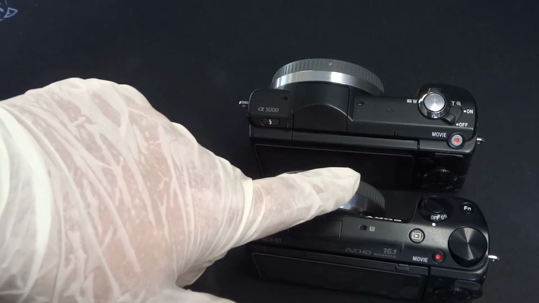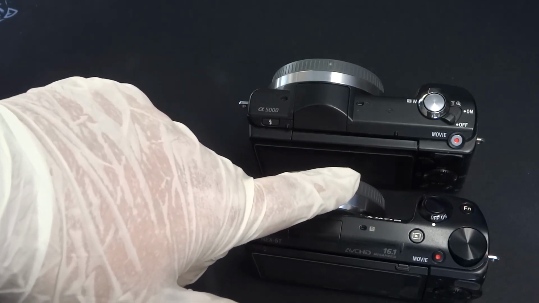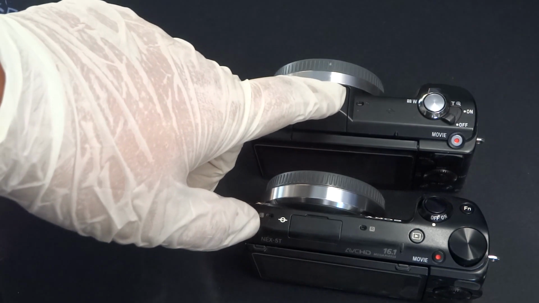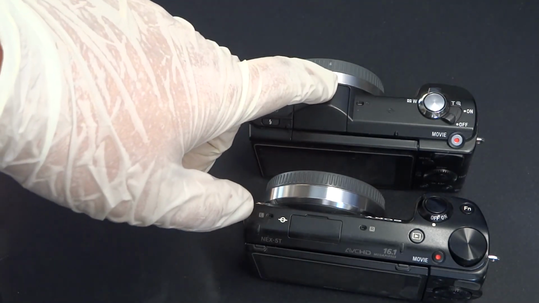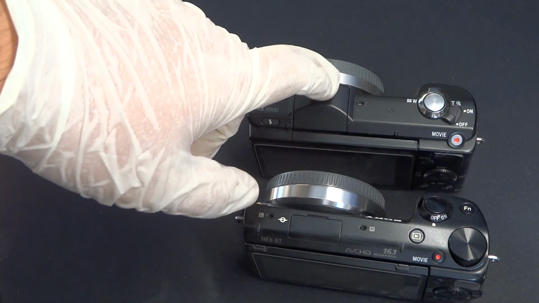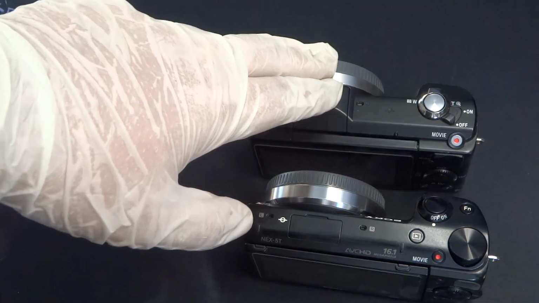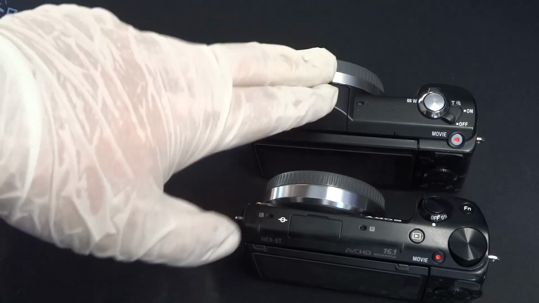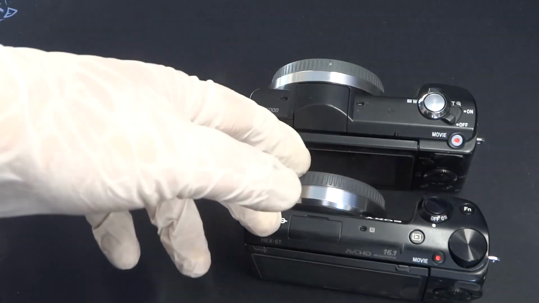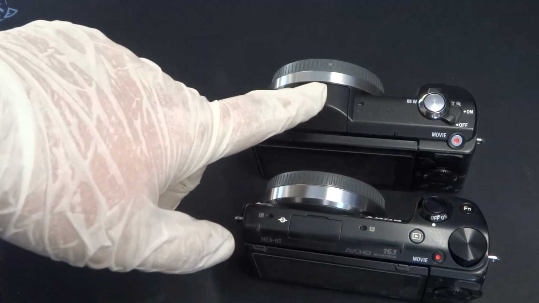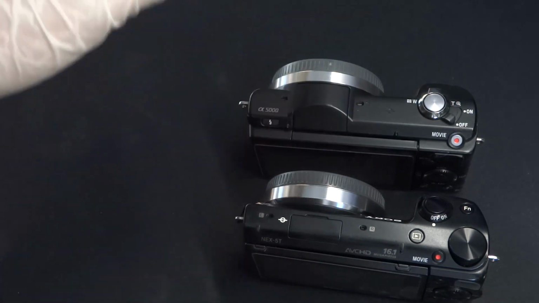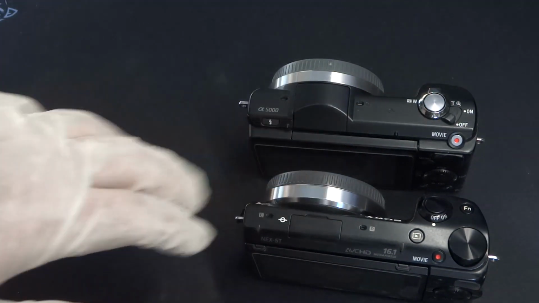It can go up to 25,600, while the A5000 can go up to 16,000. Of course, no one would be using such high ISOs with relatively old, cheap cameras, but it's worth mentioning this.